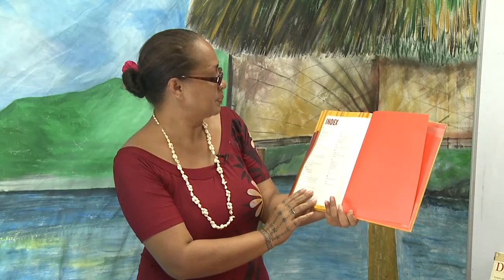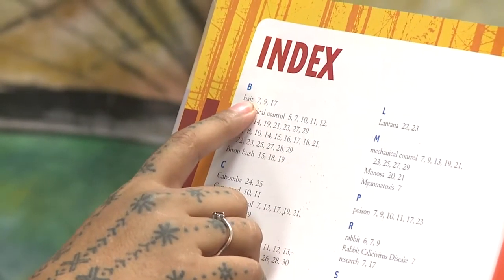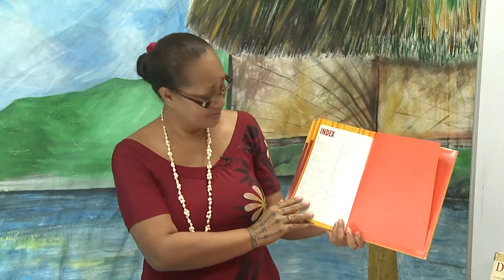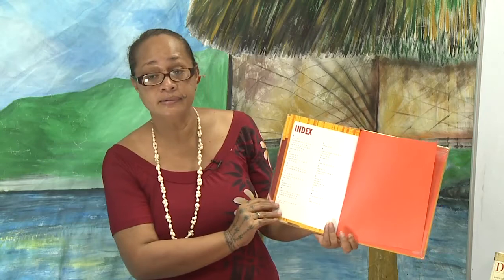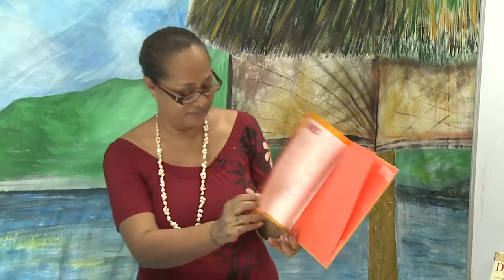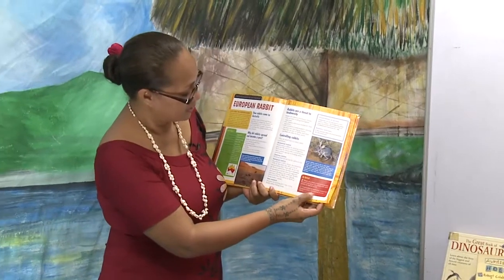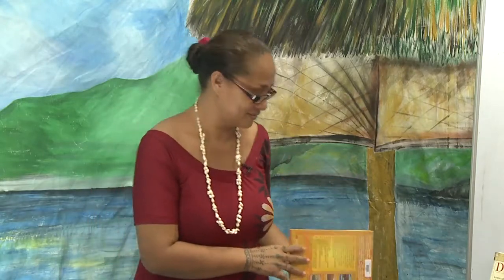For example, where can I find bait? I want to find where bait is. You would go to page 7, 9, and 17. There you go. 7, 9, and then page 17.